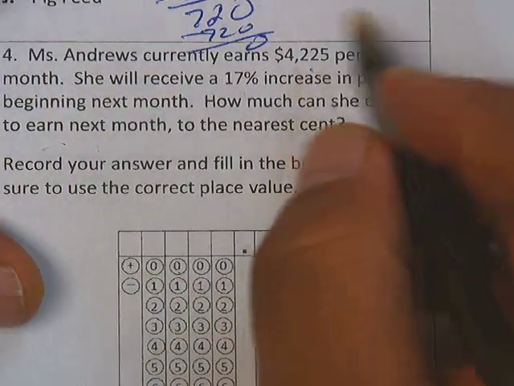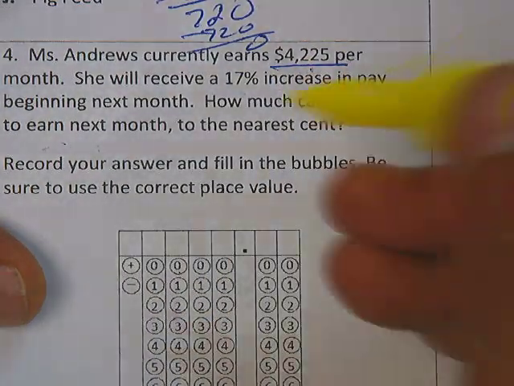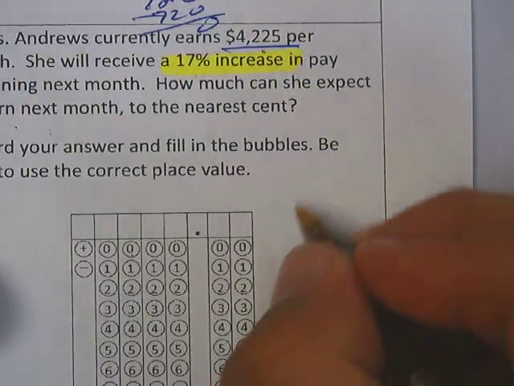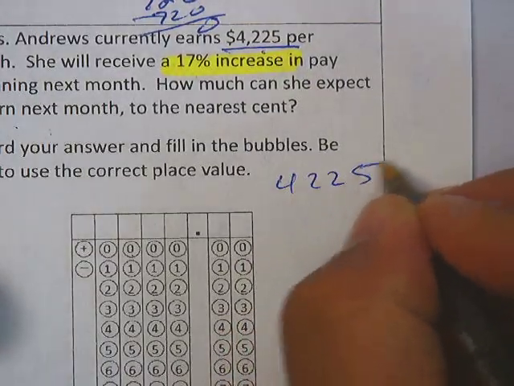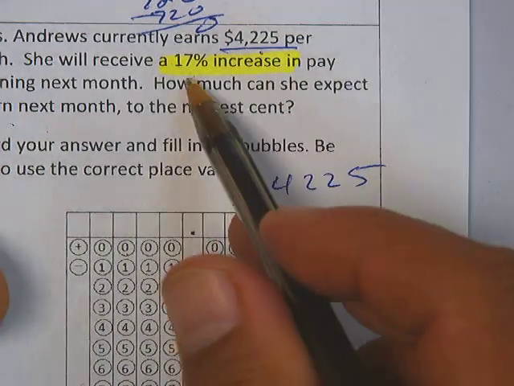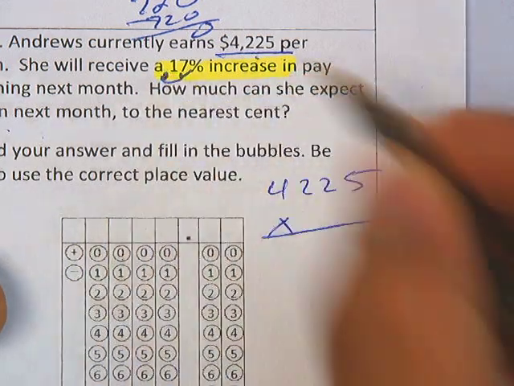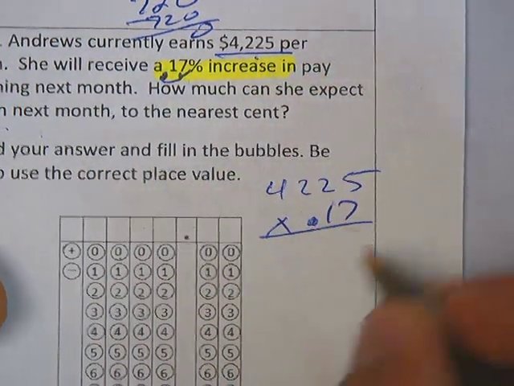Next one there, number 4. Mrs. Andrews currently earns $4,225 per month. She will receive a 17% increase in pay beginning next month. How much can she expect to earn next month? Well, this month she's making this, but she's getting an increase. That means she's going to get a raise.